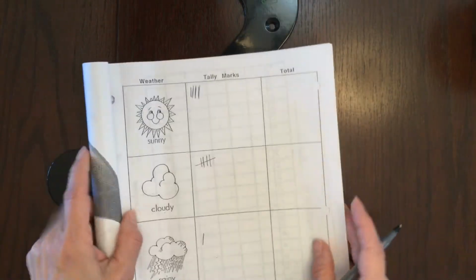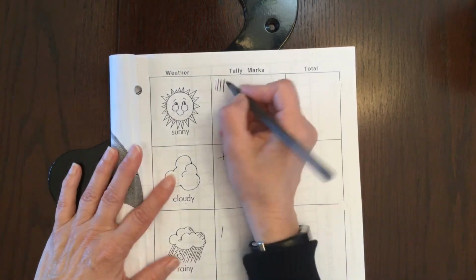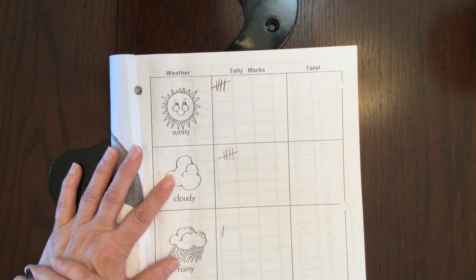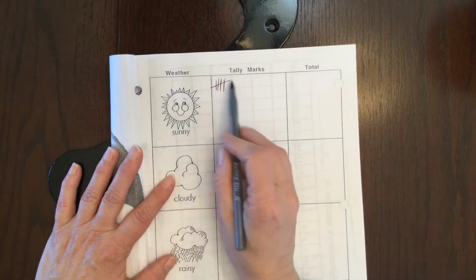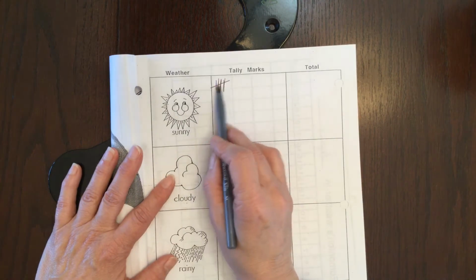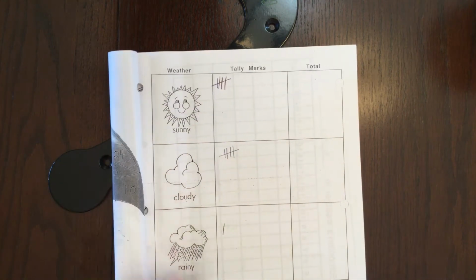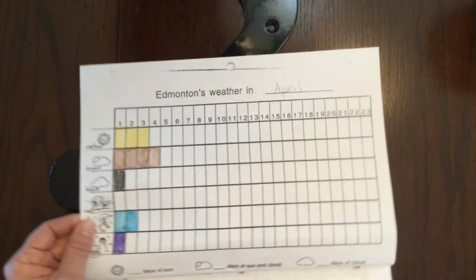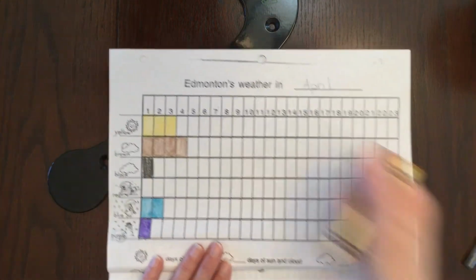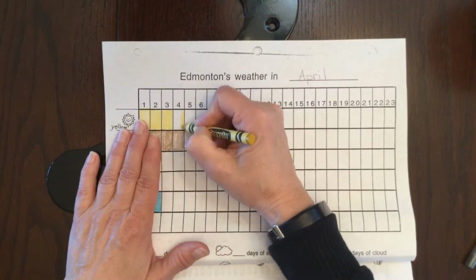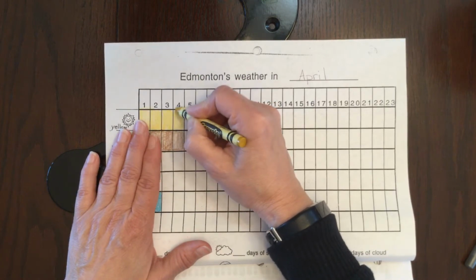And let's look at our weather for today. The forecast says it's going to be nice and sunny, so I'm going to add a sunny day. That means we have 4 straight up and down, and we group it with the 5th one going across. On my graph, that means that I'm going to be adding one more sunny day in the bar, and it's a nice yellow bar for that.